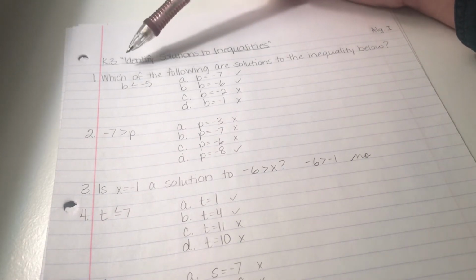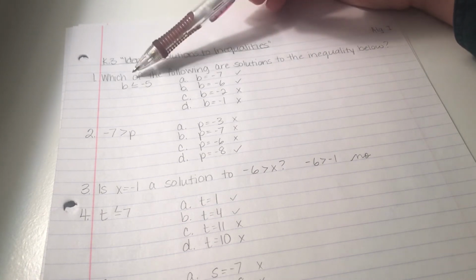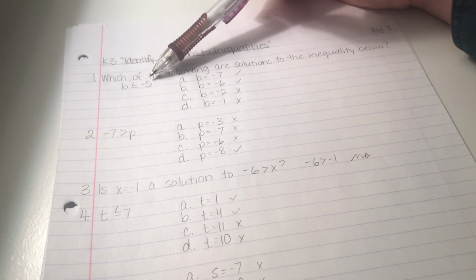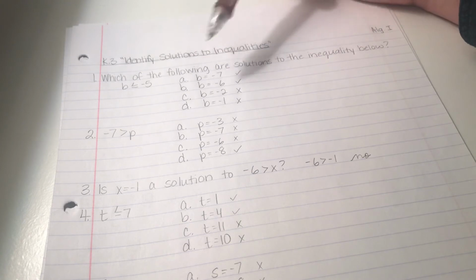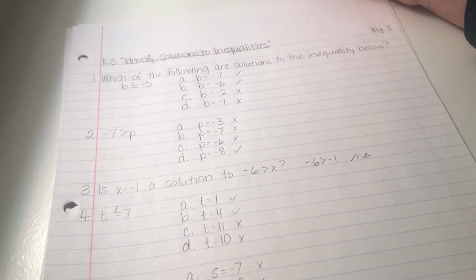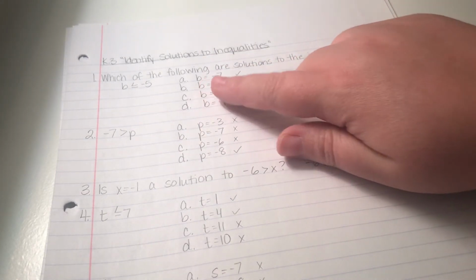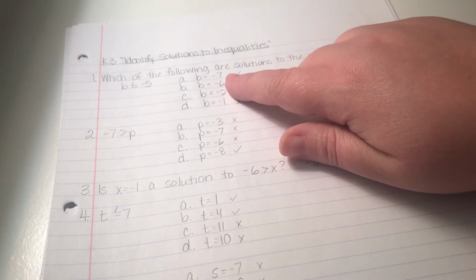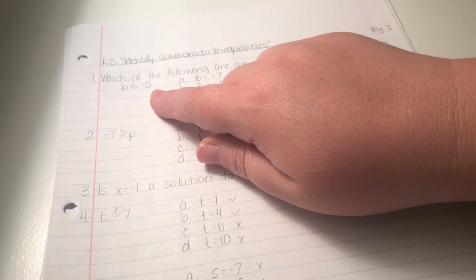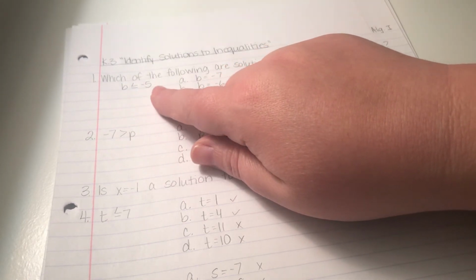This type of problem says, which of the following are solutions to the inequality below? And our example here is b is less than or equal to -5. So all we're trying to see is if we plug in this b, does that make that statement true? So let's start at the top. The first one, answer choice A, says b equals -7. So if I plug in a -7 here at b, we have to read that and see if that's a true statement. So -7 is less than or equal to -5.